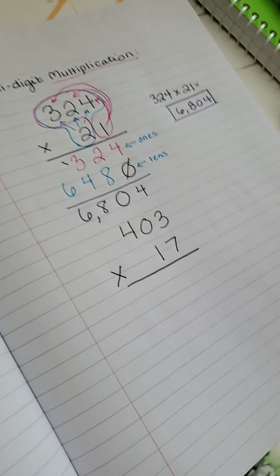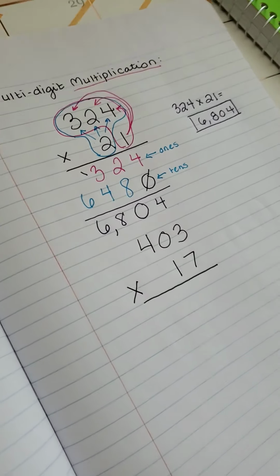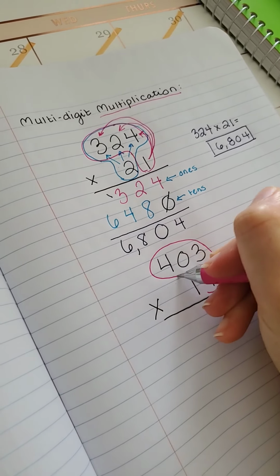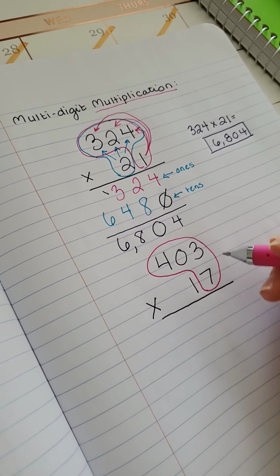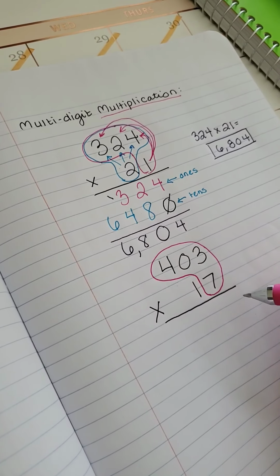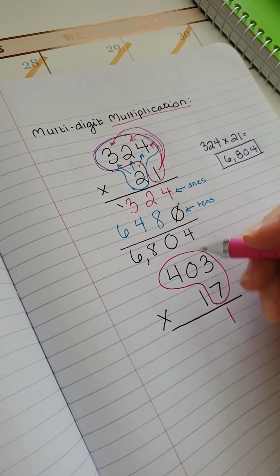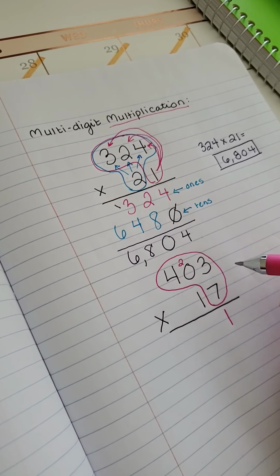Now I'm going to do this one. I'm going to use the same colors just to help me out. What am I going to do first? I'm going to multiply the ones place. So what is 7 times 3? 7 times 3 is 21. The 1 is going to go down here, and I'm actually going to carry that 2.